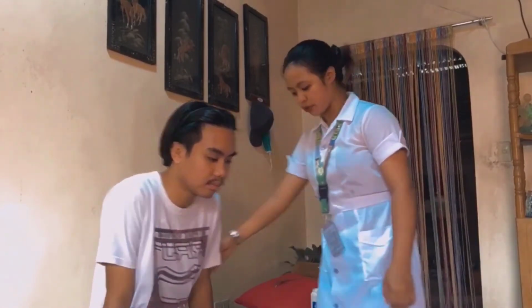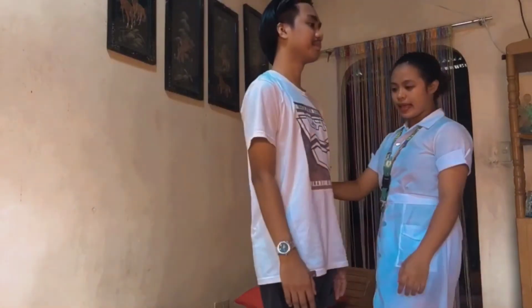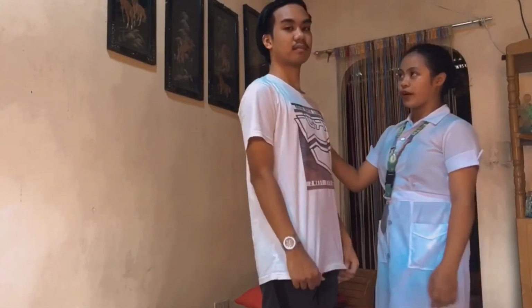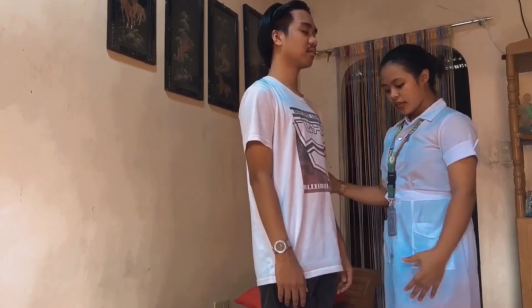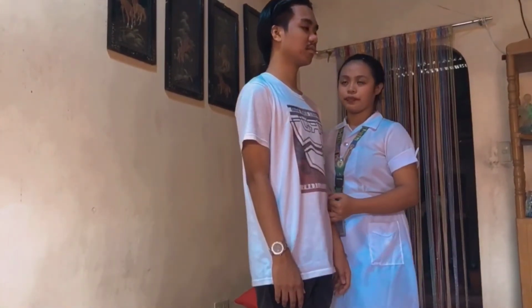Now we will proceed to the Romberg test. With this test, we need to ask the client to stand with feet together and arms resting at the side. First with open eyes, then second with closed eyes. So sir, pwede po ba kayong tumayo po dito? And then straight body and open po yung eyes nyo. Next po is closed eyes. Okay, pwede na po kayong umupo. So everything is good with the test, everything is normal.